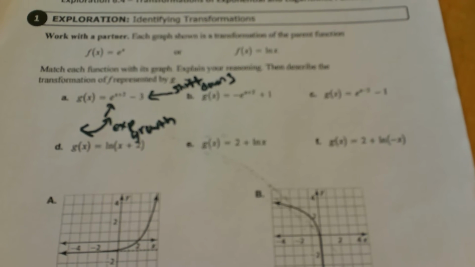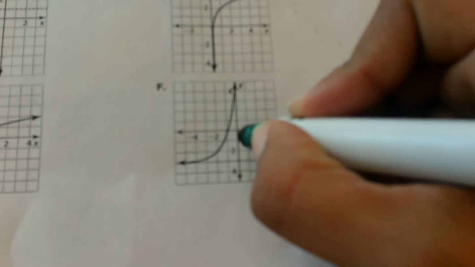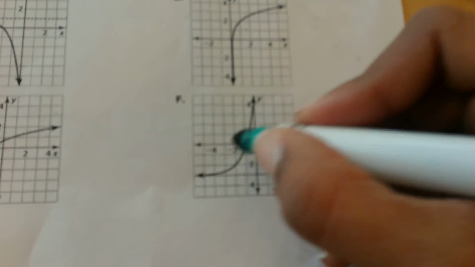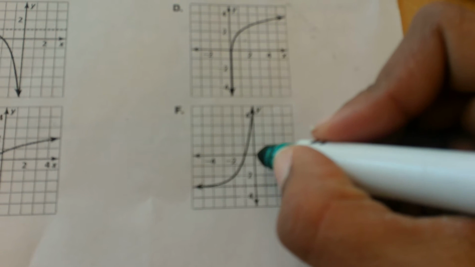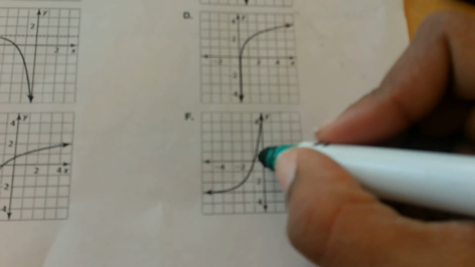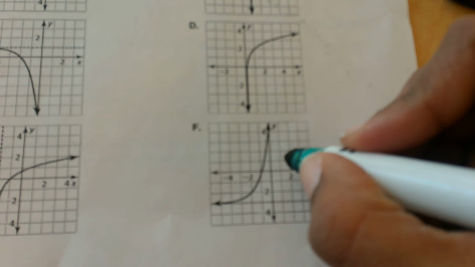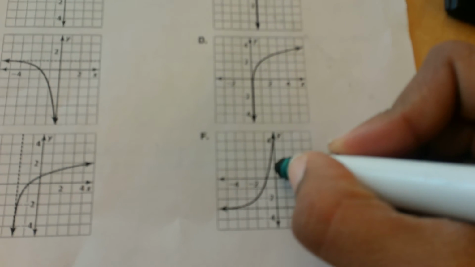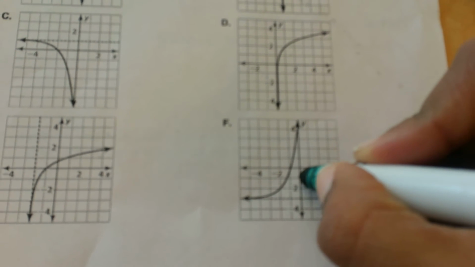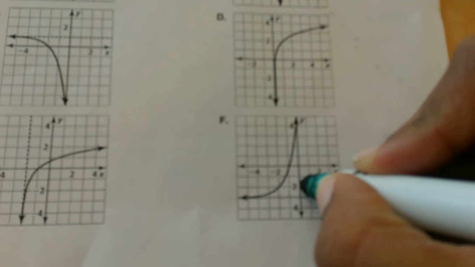Now, what's interesting, if I look at the graph that it matches, the one that shifts down 3, I will also notice that my entire graph seems to have moved not just down, but left as well. So if you look closely, you'll notice that the traditional exponential function crosses at 1, and so a shift of down 3 would move this here.